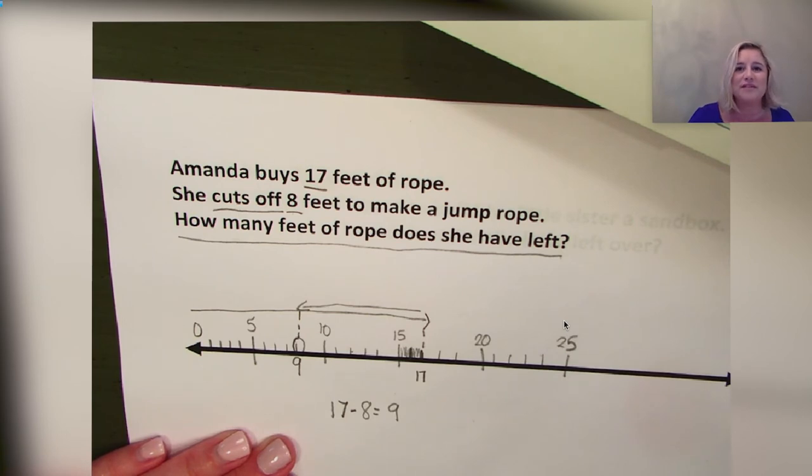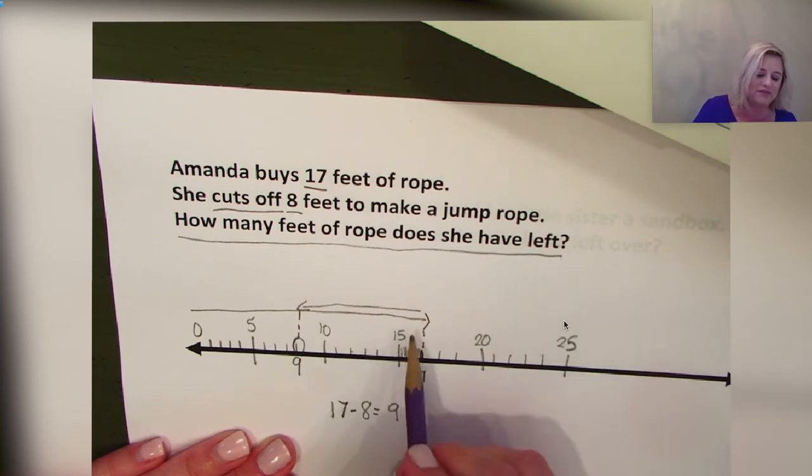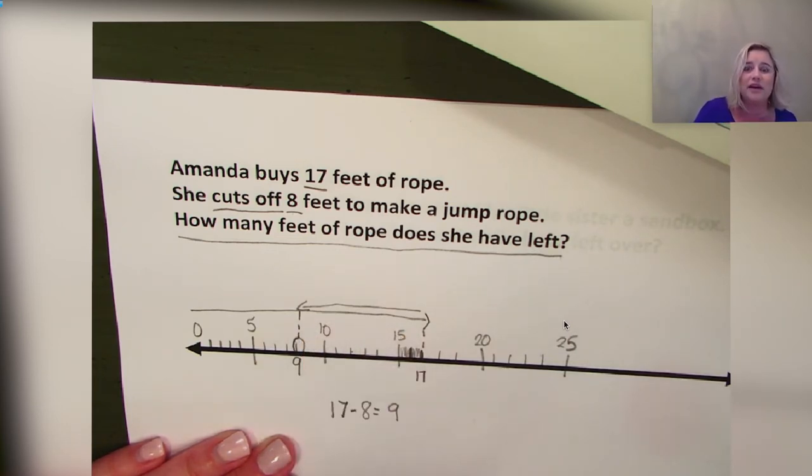I first wrote 17 because Amanda bought 17 feet of rope. Then I subtracted 8 because she cut off 8 feet of rope. This shows the feet that Amanda cut off. 17 minus 8 leaves us with, yes, 9 feet of rope. You are doing a fantastic job. Now, let's move on to our next problem.